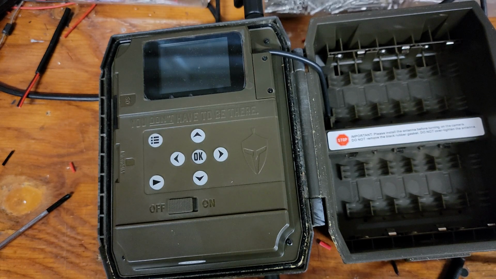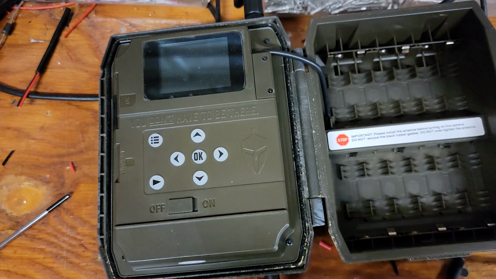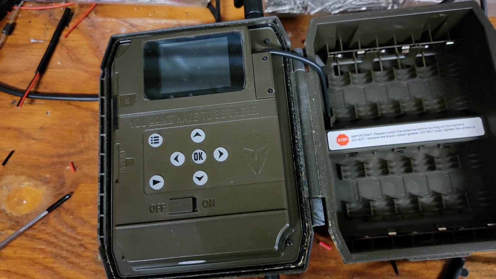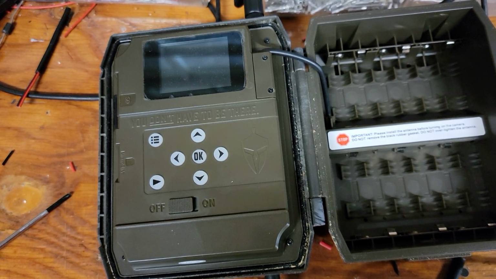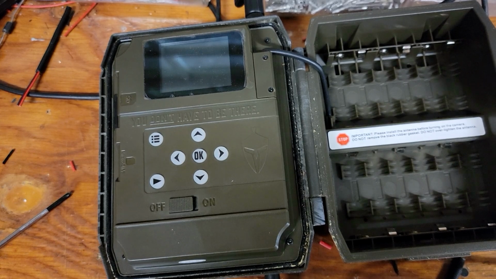Anyway, I came across an issue, and anytime I encounter something like this, I try to make a video so that it helps other people that may encounter the same thing. It also gives me a reference to share with people that call me or text me or message me wanting to know what's going on with their camera. So, here we go.